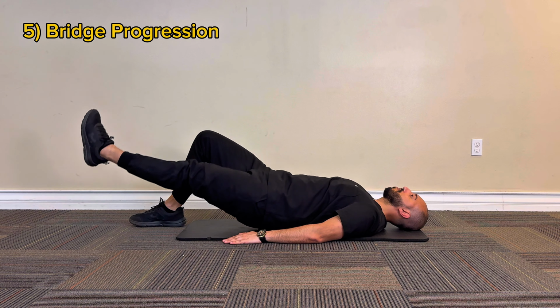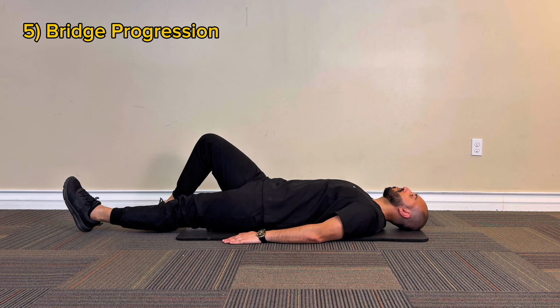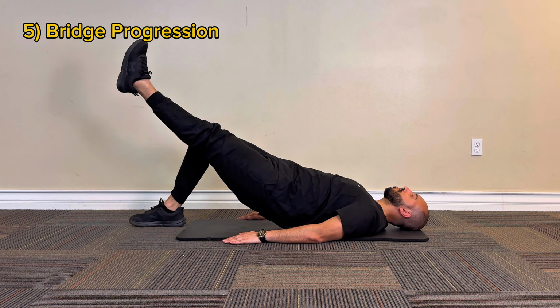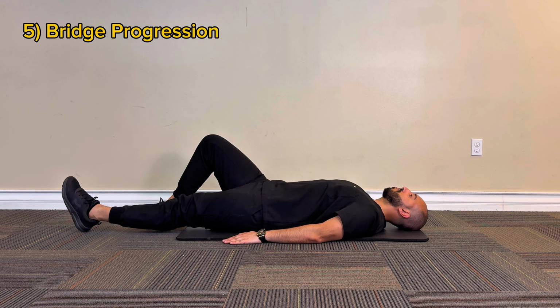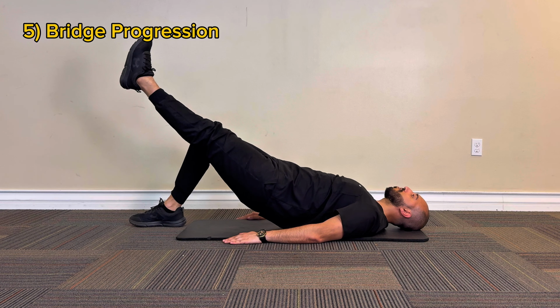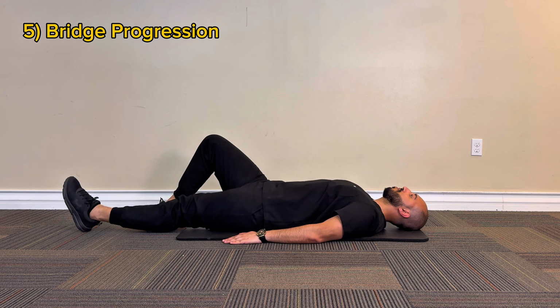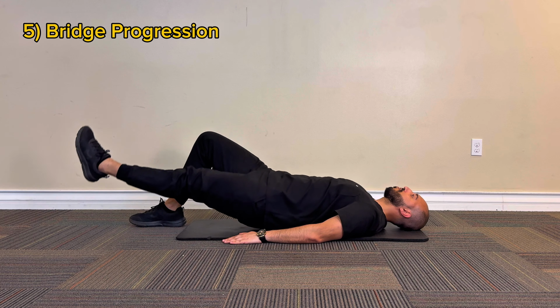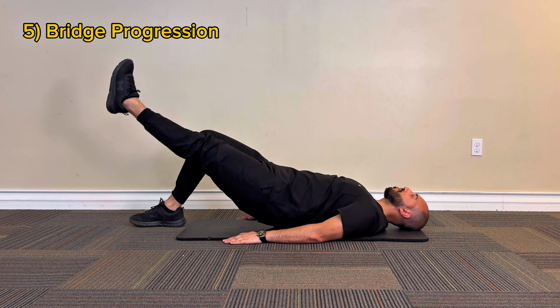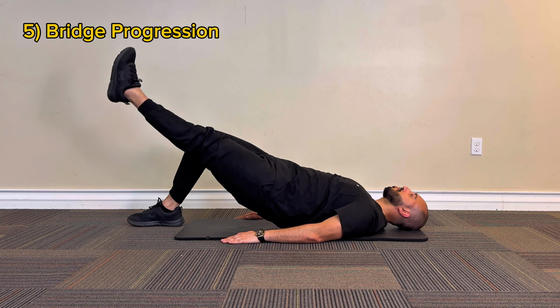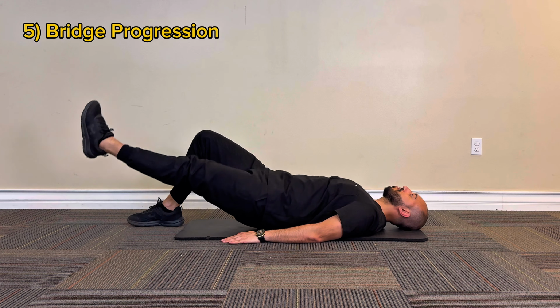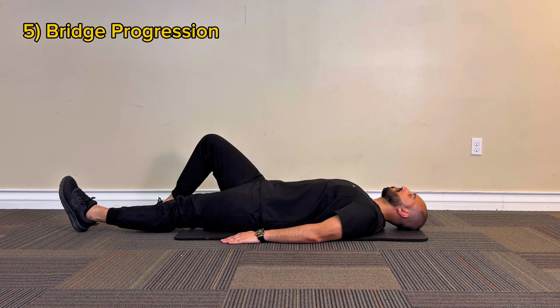This progression targets both gluteus maximus and medius while also improving core control. The standard bridge builds foundational glute strength. The banded version recruits lateral hip stabilizers and improves knee tracking, and the single leg bridge challenges pelvic control and mimics real-world demands like walking and running, making this progression effective for IT band syndrome rehab.